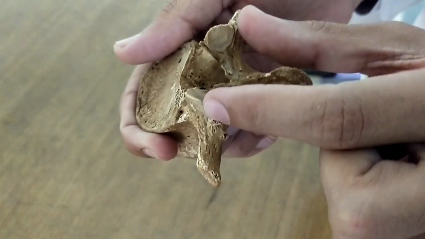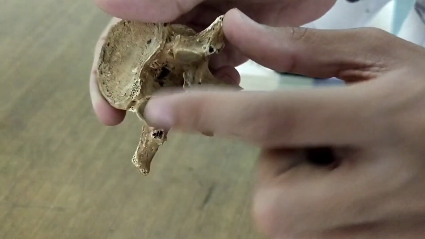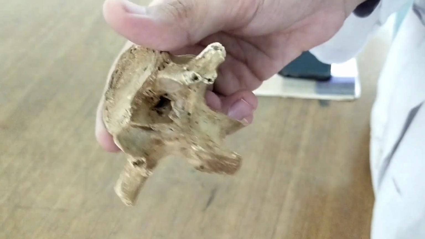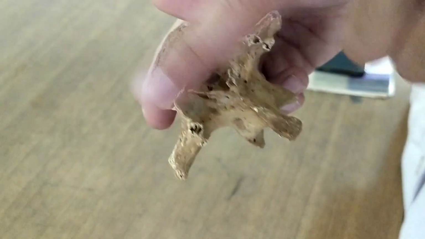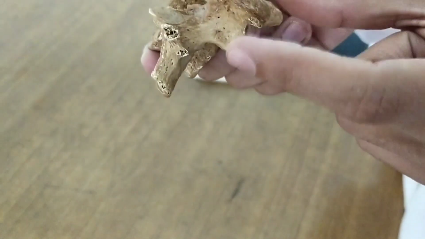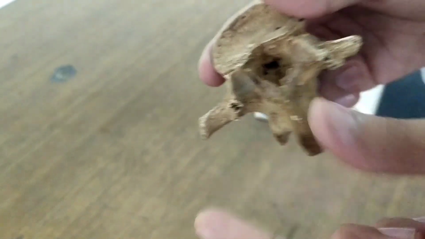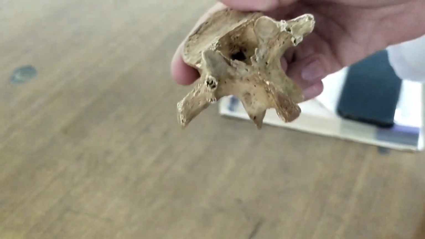This orientation and these anatomical structures are basically responsible for the movements of the lumbar spine, because this is concave and the vertebra above, with its inferior articular processes, will be convex in nature, so both will combine and draw some rotatory movements. So this is responsible for the rotatory movements of the lumbar spine.